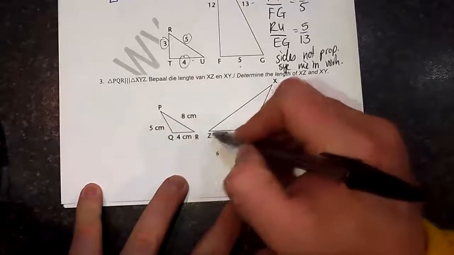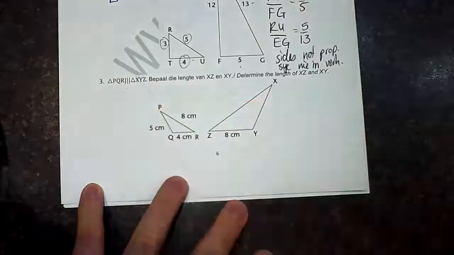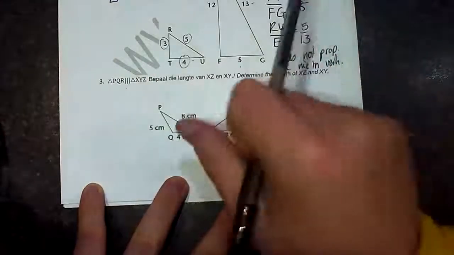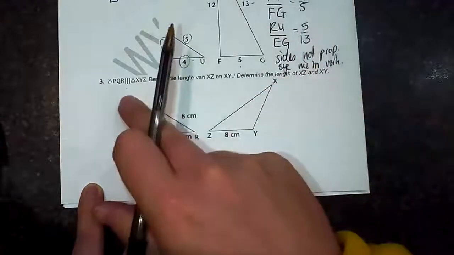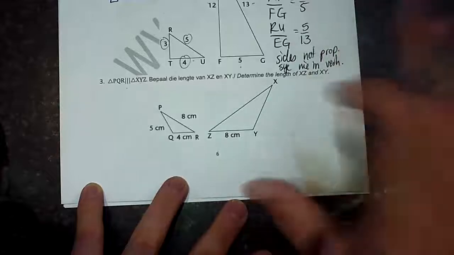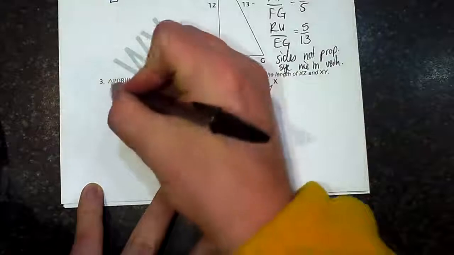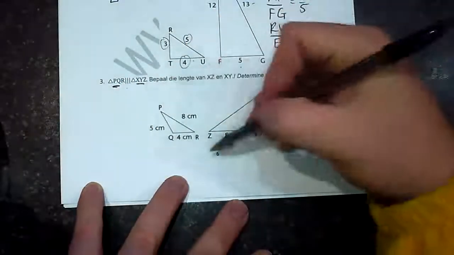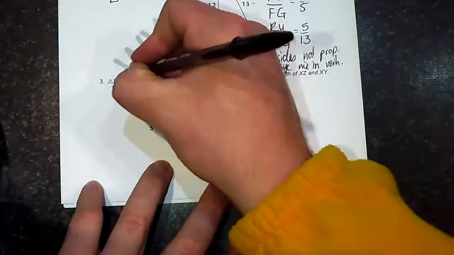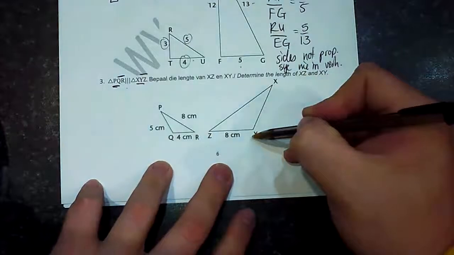Okay. This one. Driehoek PQR is gelykvormig aan driehoek XYZ. They tell us they are definitely similar. So we know the angles correspond and are equal, and then the sides are in proportion. So most of the time we're going to work with sides are in proportion. Okay? So now PQ, because they tell us PQ and XY, they correspond. And QR and YZ, they correspond.